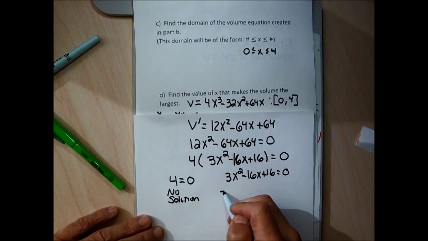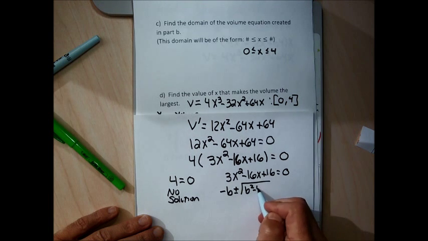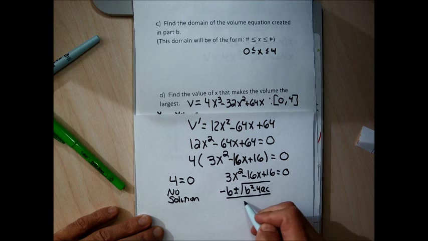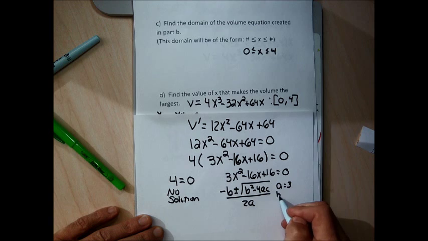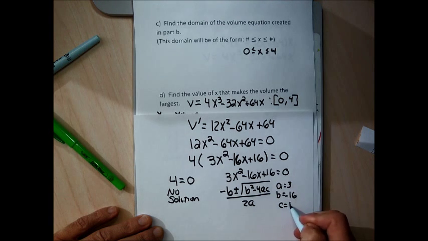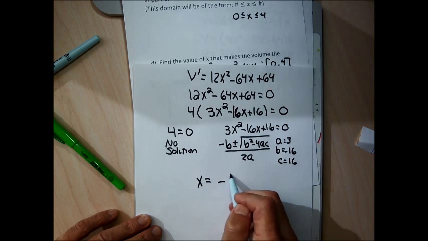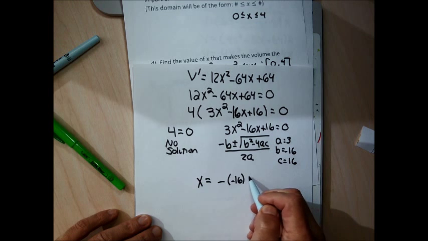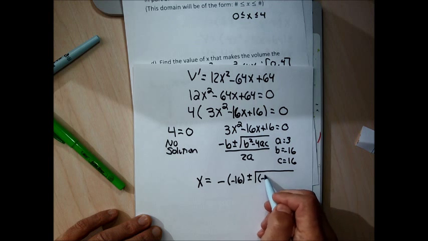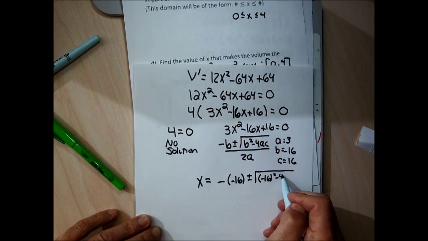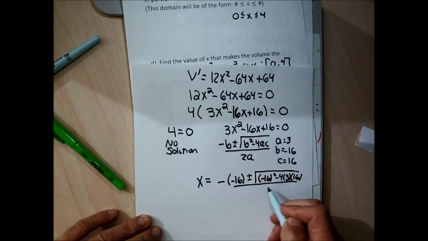For this, I'm going to use the quadratic formula, which is negative b plus or minus the square root of b squared minus 4ac all over 2a. Into that formula, I'm going to put a equal to 3, b equal to negative 16, and c equal to positive 16. So I'll go x equals negative, from the formula, and then negative 16 for the b. Because the b is negative, it has to go in parentheses. Then plus or minus the square root of negative 16 squared minus 4 times 3 times 16, all over 2a, which is 2 times 3.